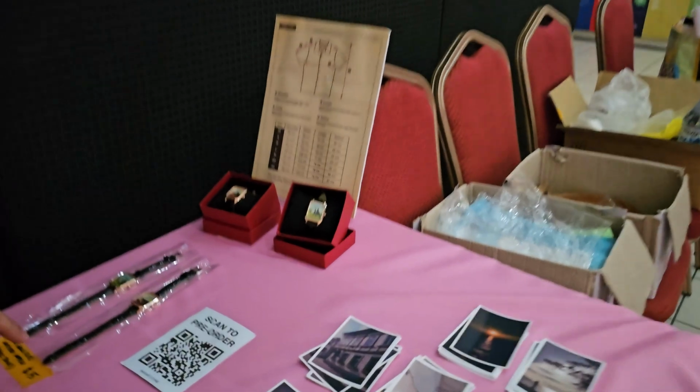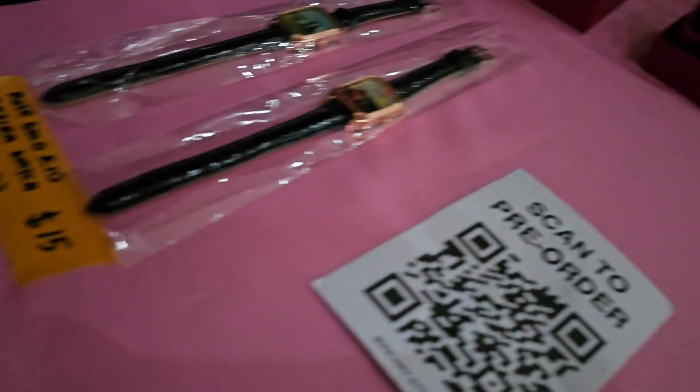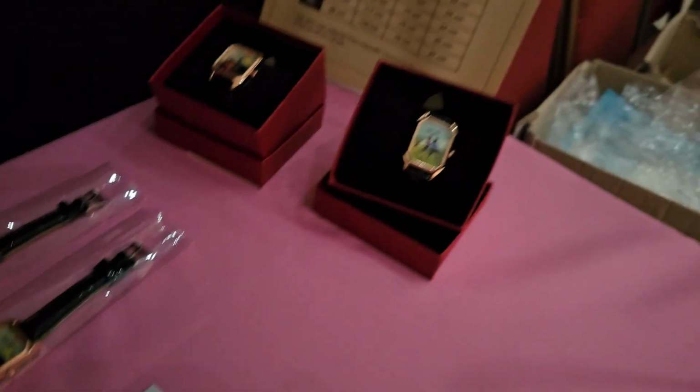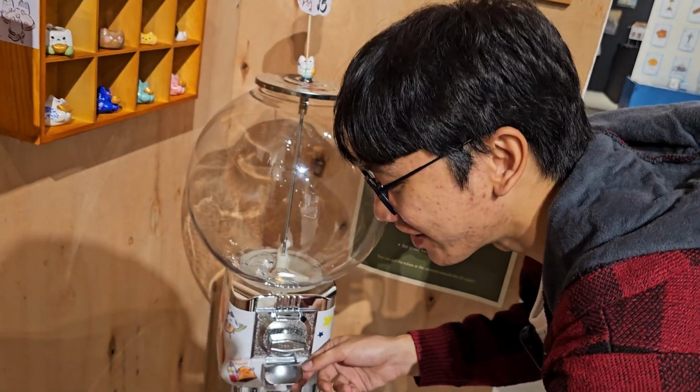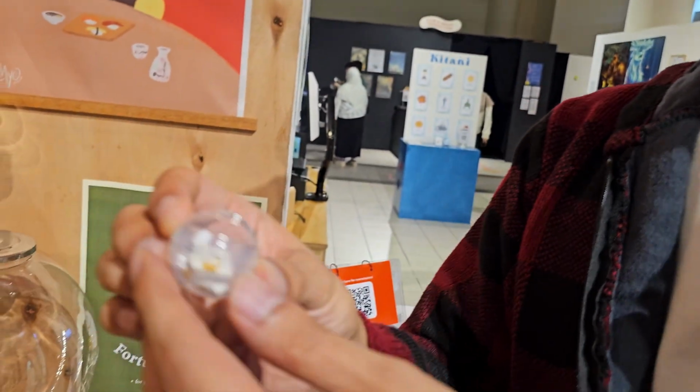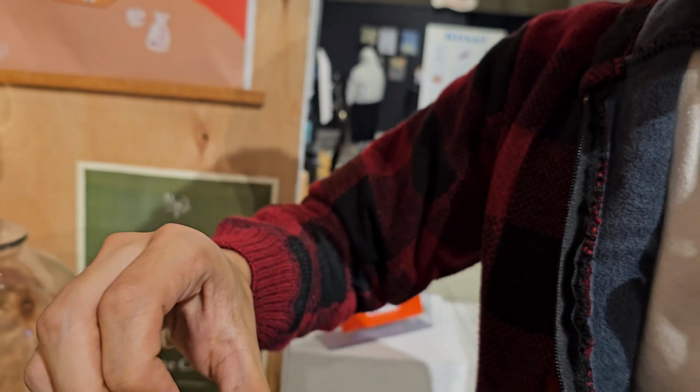Oh, and there's the watch also. See, the guys, see just now. Price cost 15, and there's a different size for your clothing. So I'm going to try the gachapon using this token right now. All right, got it. Let's try to open it.